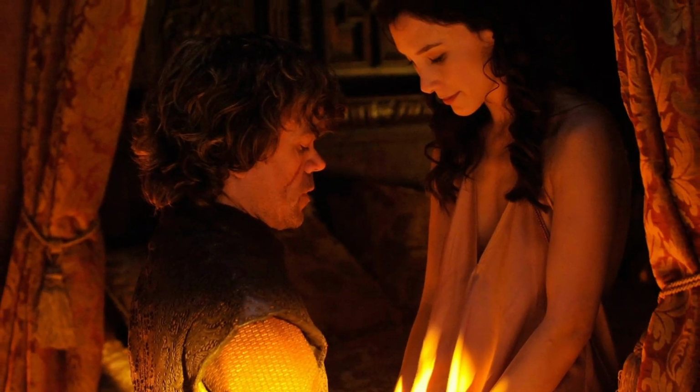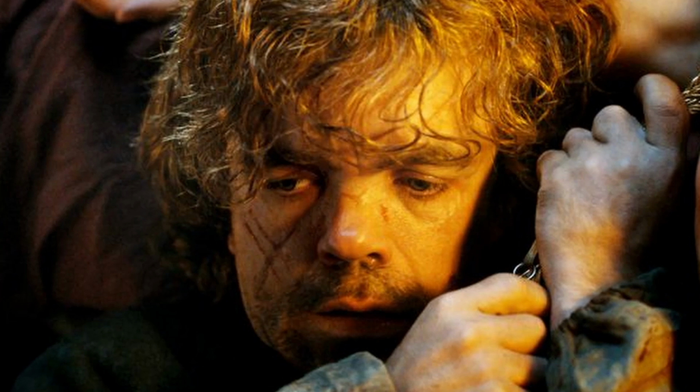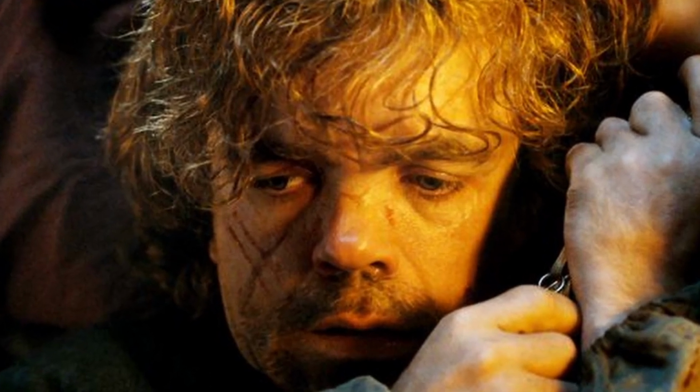And he nearly cries after she dies, telling her he's sorry, and even repeating it again. I mean, just look at his face here, he clearly regrets it and he's clearly distraught. This is the complete and total opposite to the book.